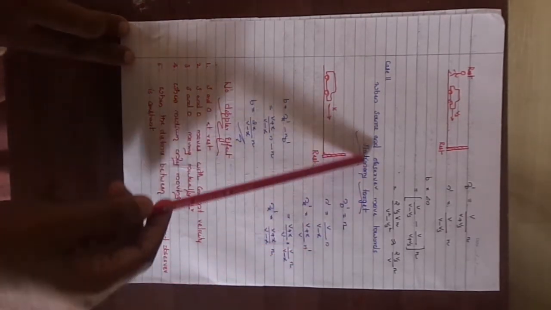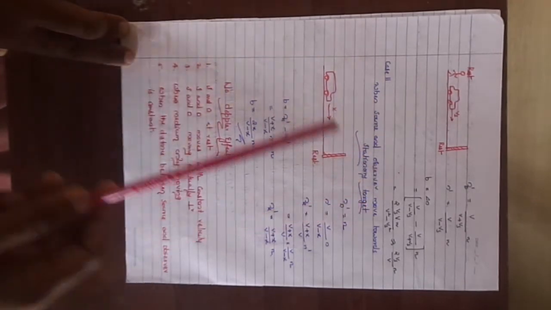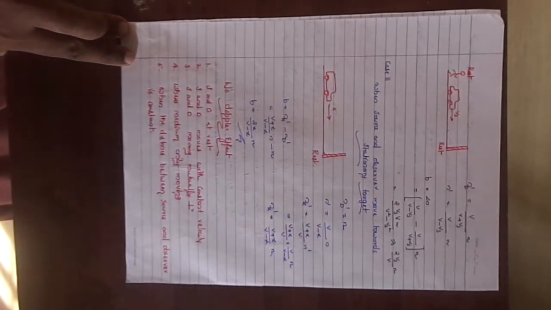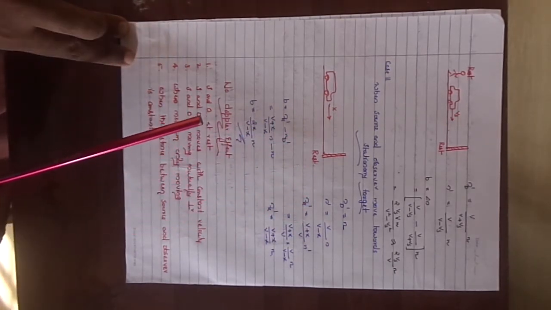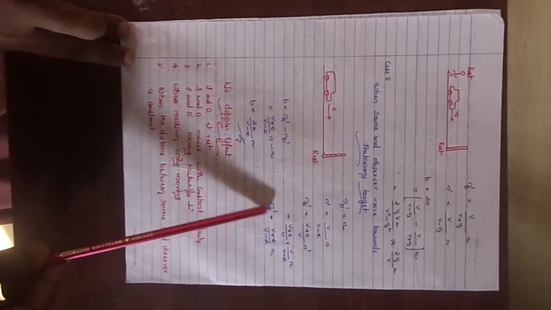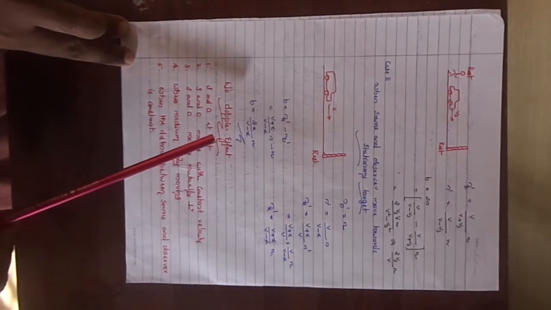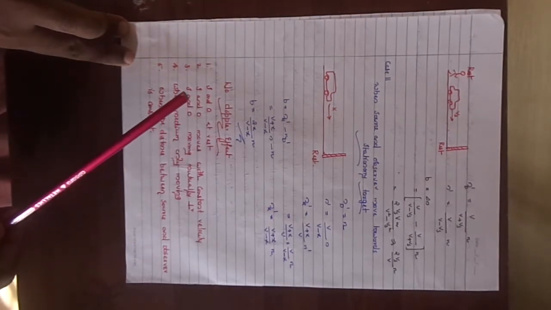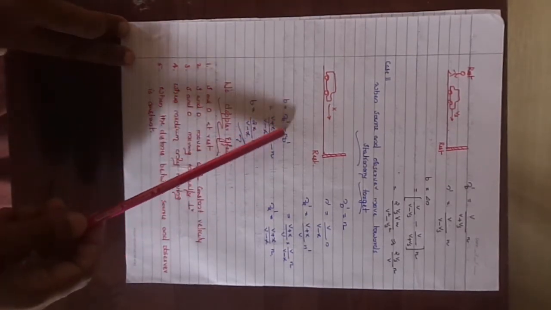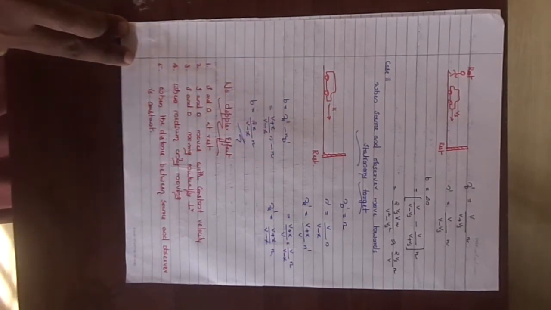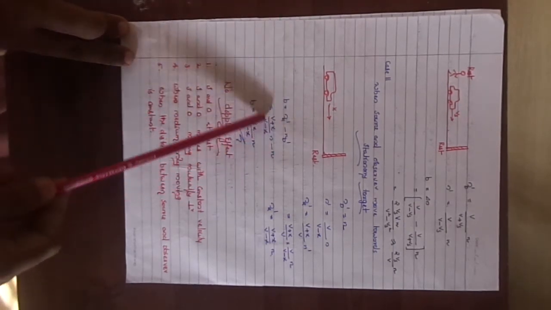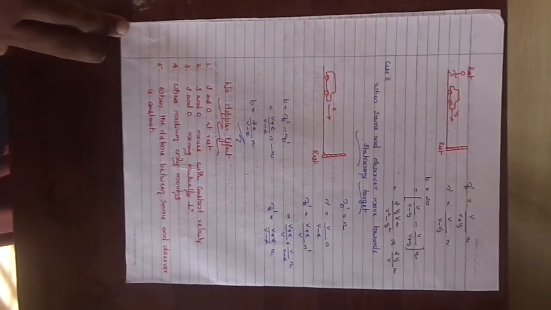See, the very, very important concept. When the source and the observer move towards the stationary target, there is a difference between the reflected waves, and hence we can just take the difference. We get the number of beats as equal to... you must go through the last special point. It is very, very important.